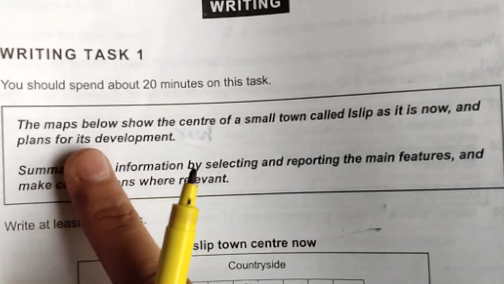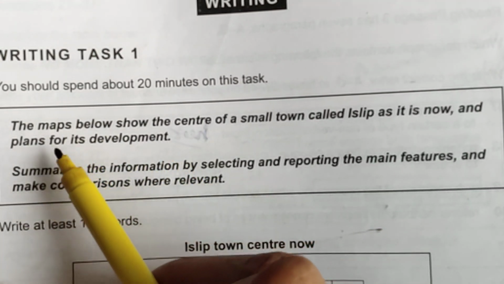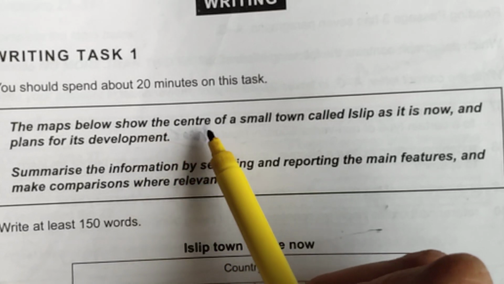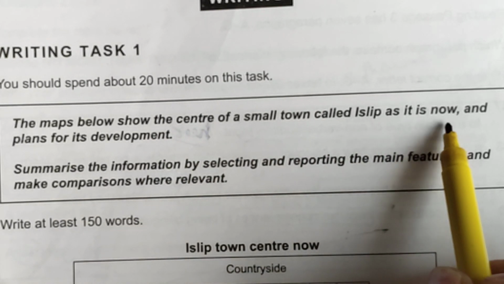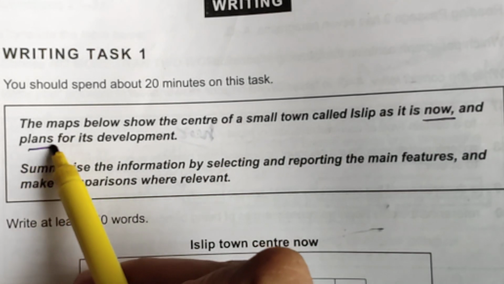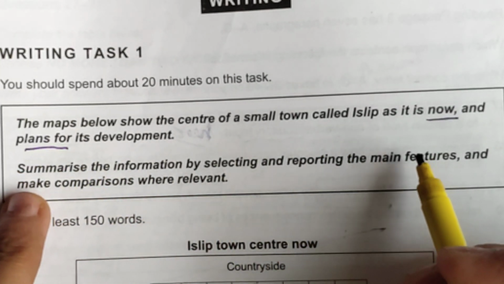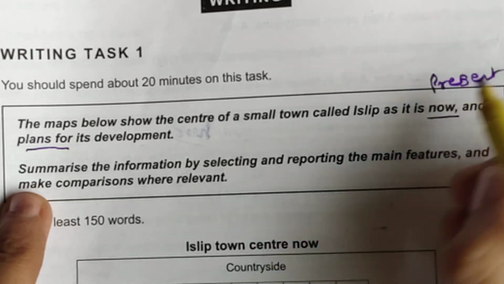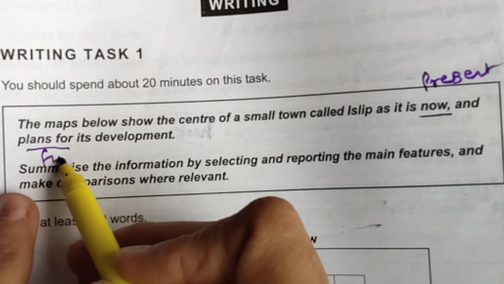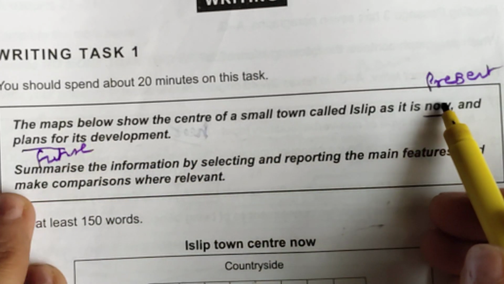Now this is a map. We will be reading this question statement. The maps below show the center of a small town called Islip as it is now, and plans for its development. What do you understand by this? Now this is the present, okay, and plans means future. Present means present tense will come.